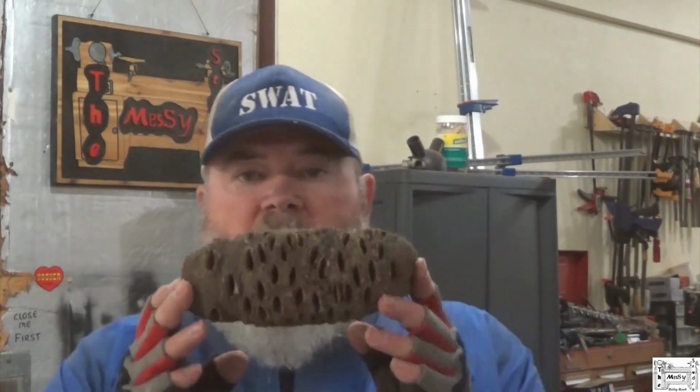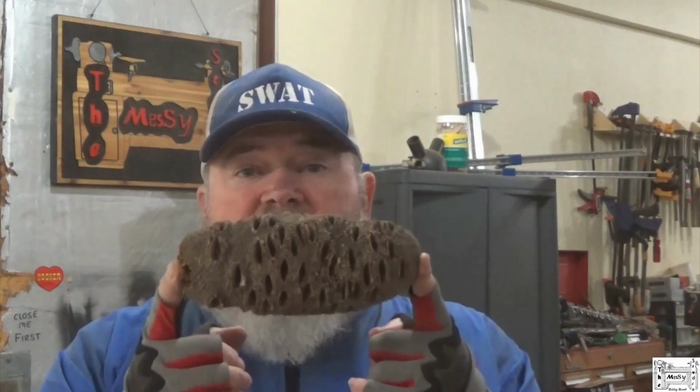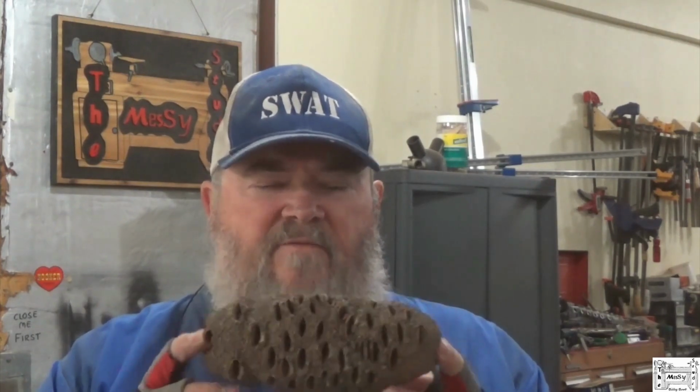So I don't know yet. Just one of those decisions that you have to make as a turner. What am I going to turn out of this? Or Banksia pods. What do you make out of these? I'm probably going to make Christmas ornaments out of these. I haven't made up my mind yet. I've had these for about 15 years and just never figured out what to do with them.